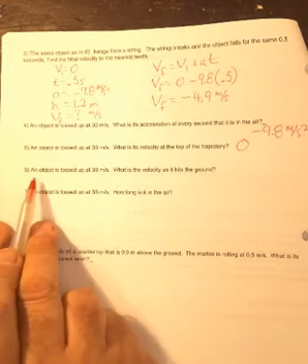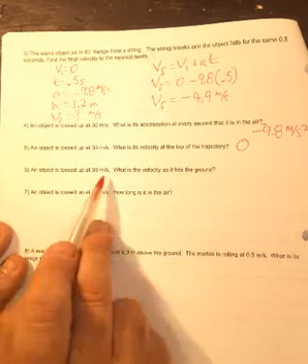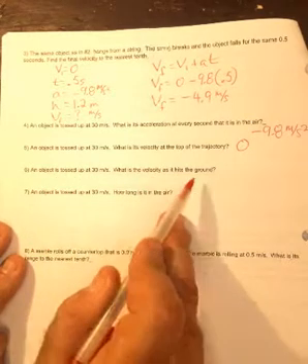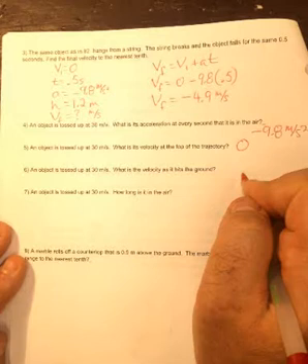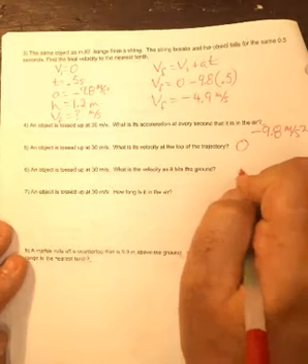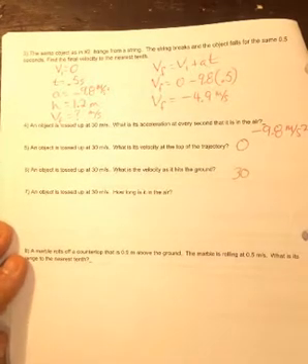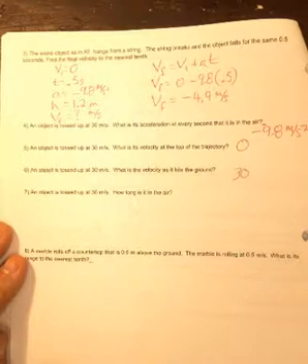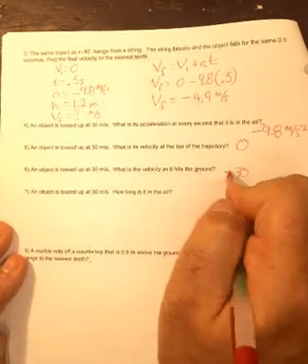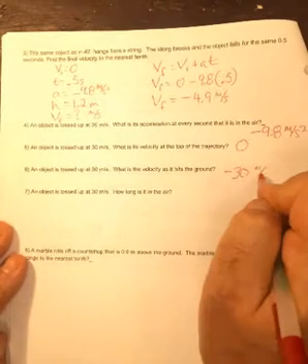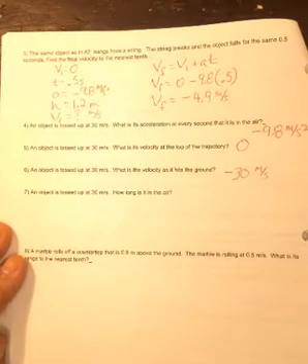Number 6. An object is tossed up at 30. What's the velocity as it hits the ground? The velocity is going to be the same digits, 30, but going in the opposite direction. It's falling downwards when it hits the ground, so it's going to be a negative 30, and then we have our meters per second.